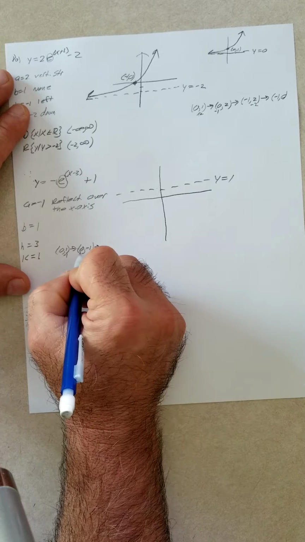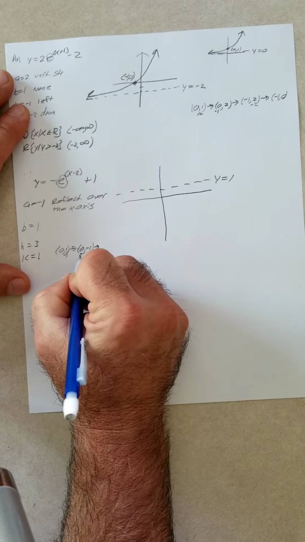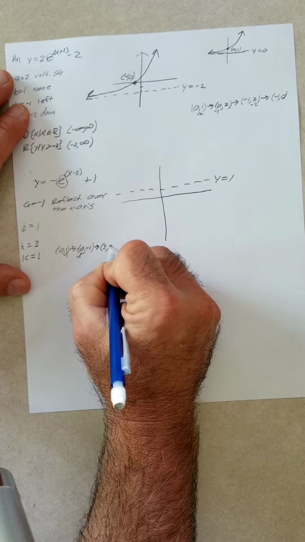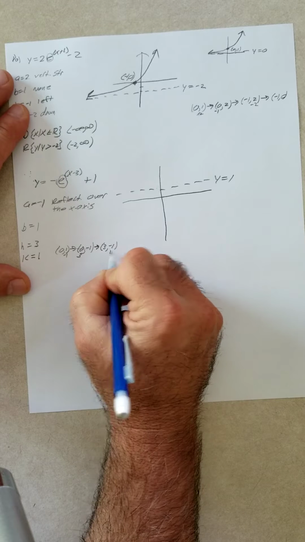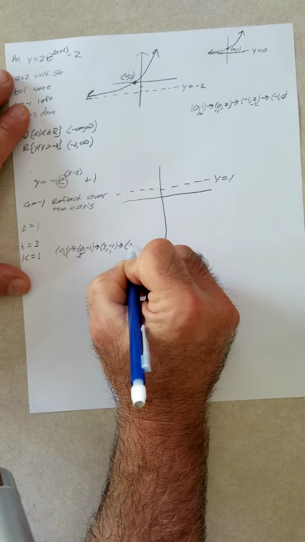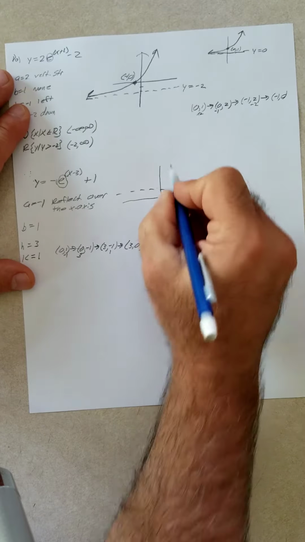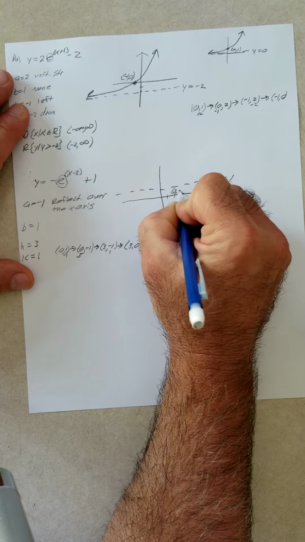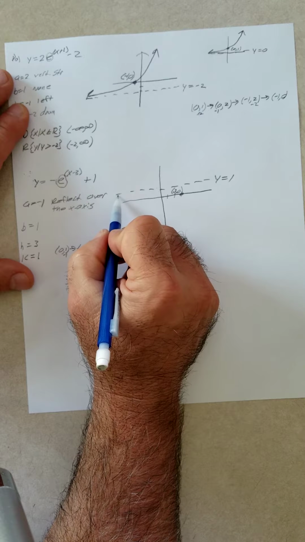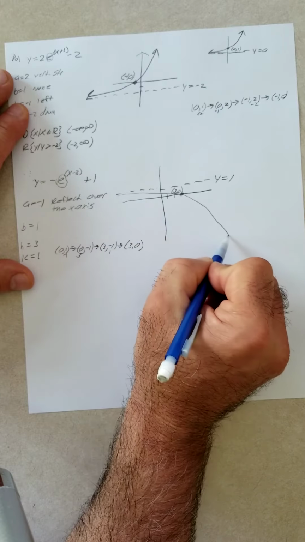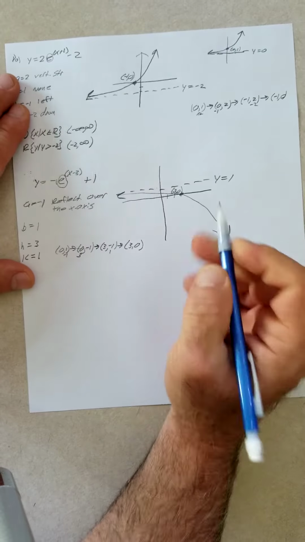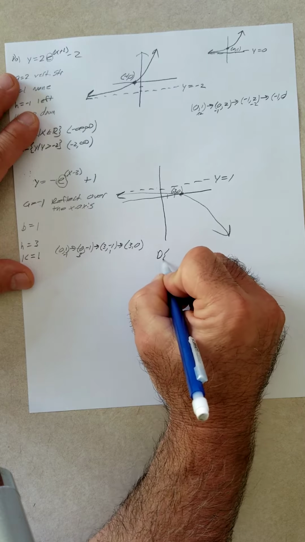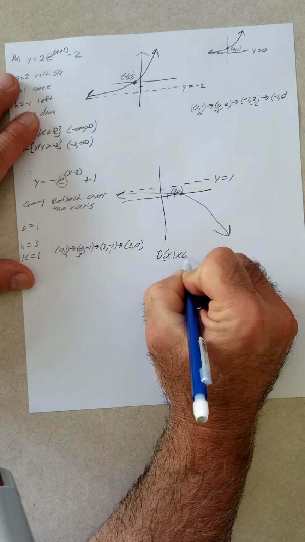B is going to do nothing, so I'm not going to do it. H is going to be 3 added to x, 3, negative 1. And k, I add 1 to every y. So that's going to give me the point 3, 0. So I go over 3 units and up 0. There's my point. And it is a reflection, so it's going to look like that. Where my domain is a set of x's such that x is an element of all real numbers.